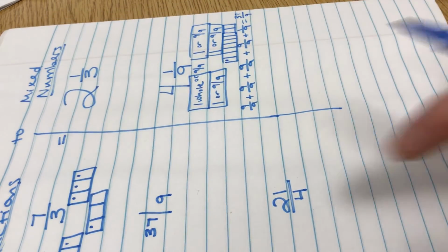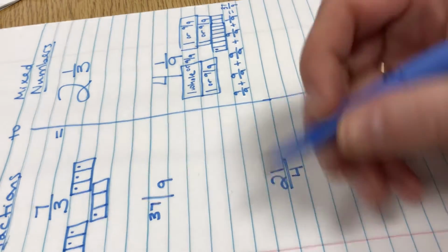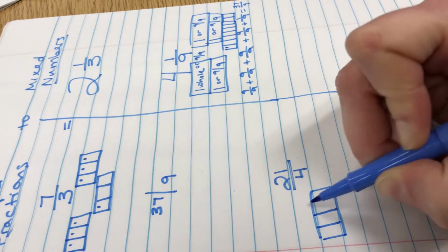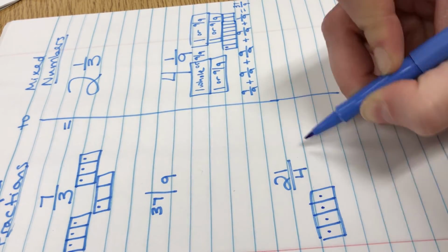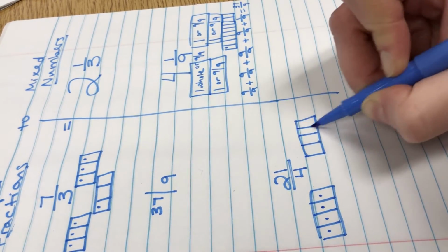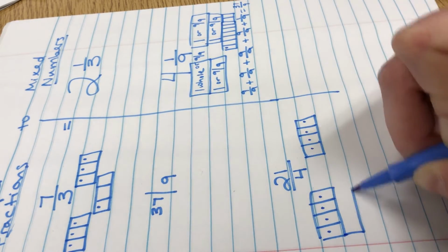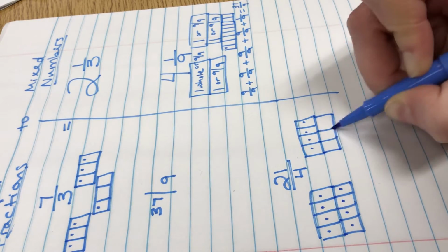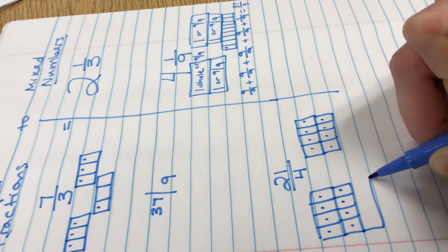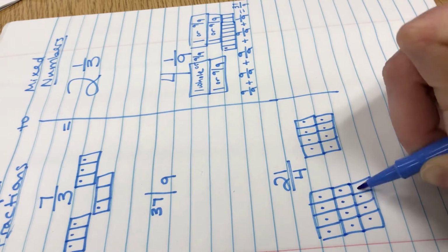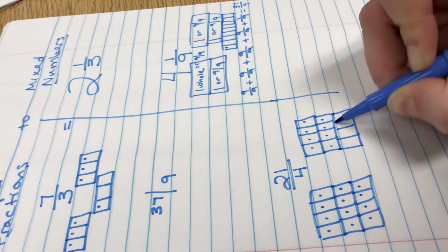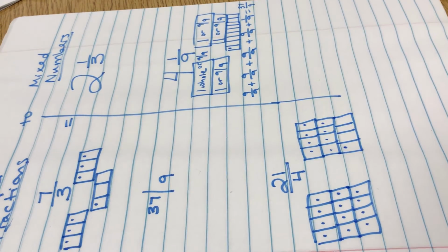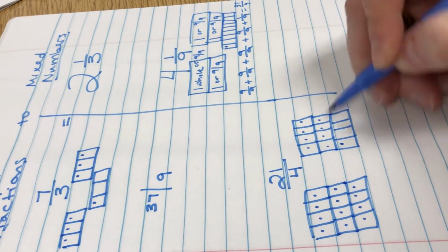Let's do one more here. 21 over 4, the old-fashioned drawing way. So I need 21 of these, and each one has 4. So 1, 2, 3, 4, 5, 6, 7, 8, 9, 10, 11, 12, 13, 14, 15, 16, 17, 18, 19, 20. We got to draw that last one. And we're only using one of it, for there's 21. Okay? But we have to still draw these pieces.